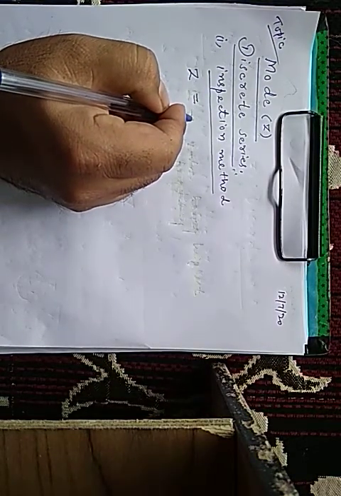In inspection method, the value of mode is that value of variable, that value of item which is having highest frequency. Mode, which is denoted by letter Z, in case of inspection method we can find out the value of mode, that value of variable having the highest frequency.